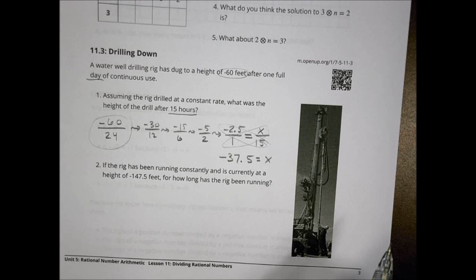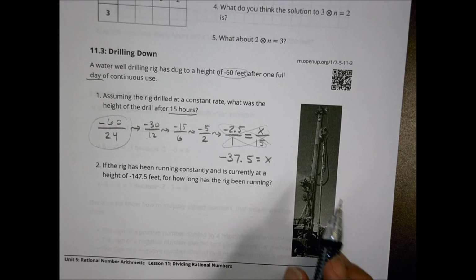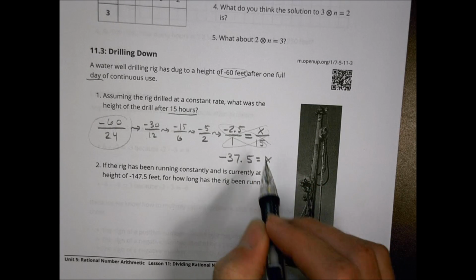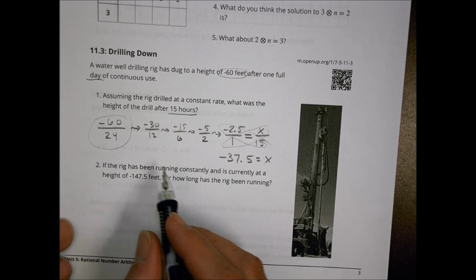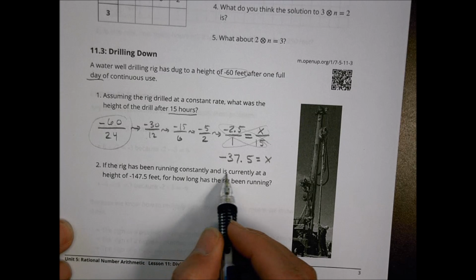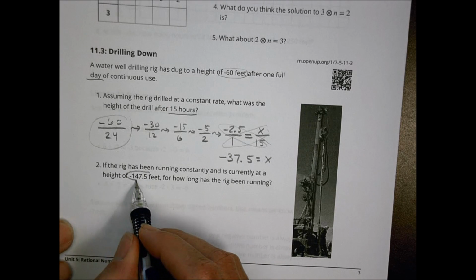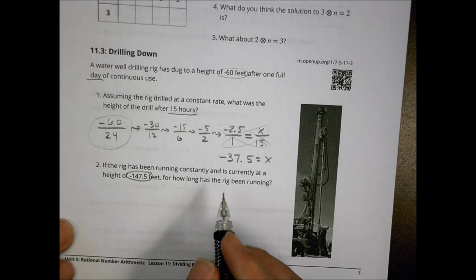So at that same rate, 2.5 feet down per hour, it would get down 37.5 feet below the surface. If the rig is running constantly and is currently at a height of -147.5, how long has it been going?